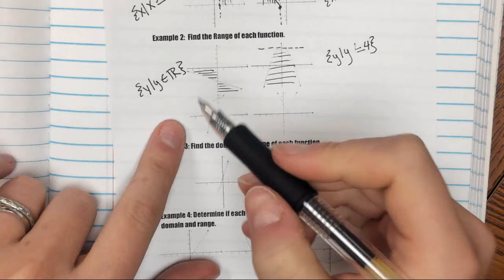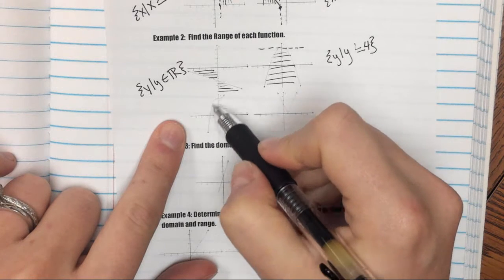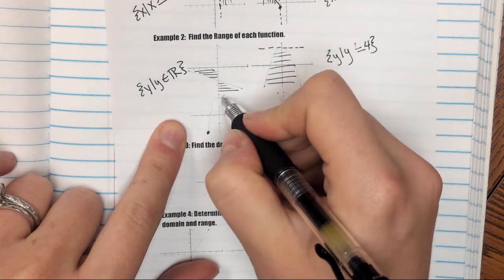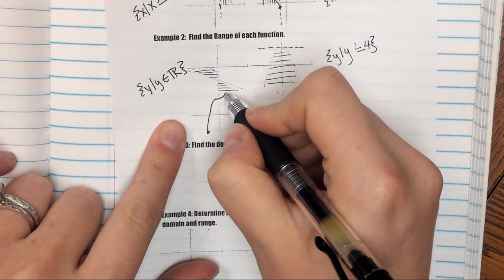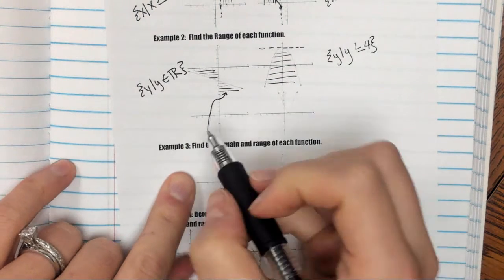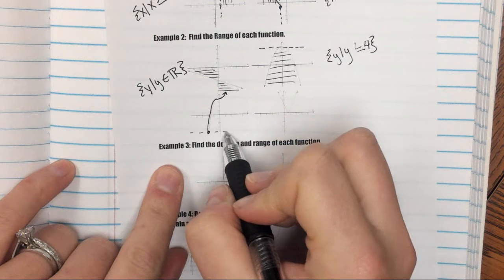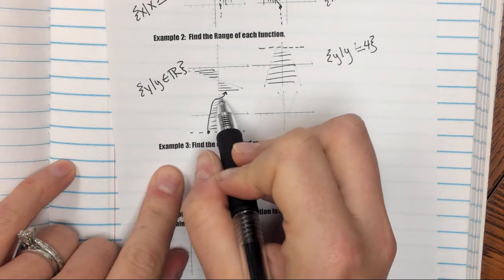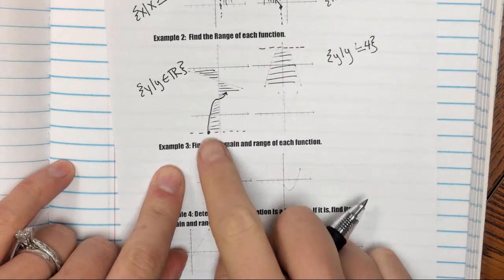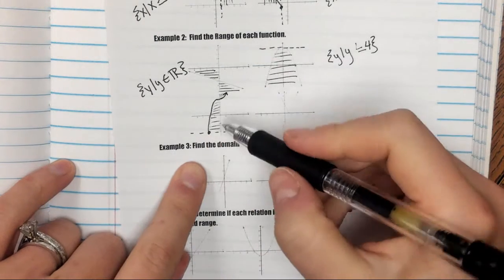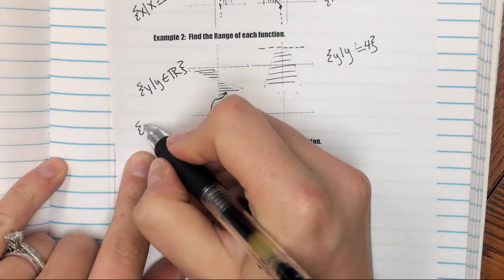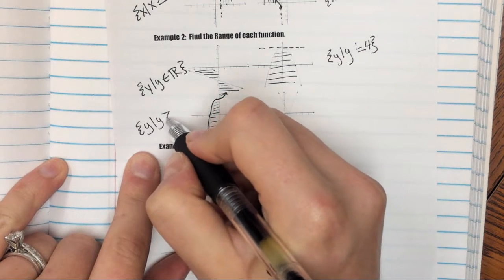All right, next example, I have this little curvy shape right here. I have a point, and then this continues up in this direction forever. So I notice that my graph has a minimum. And if I think about squishing it all along the y-axis, it's going to end up touching all the points that are bigger than -4. So my range would be y when y is greater than or equal to -4.